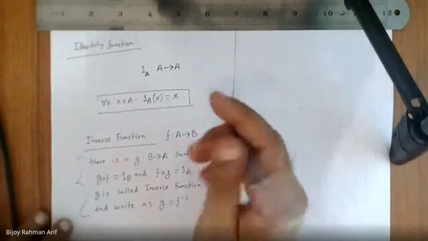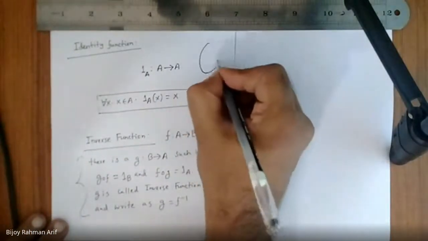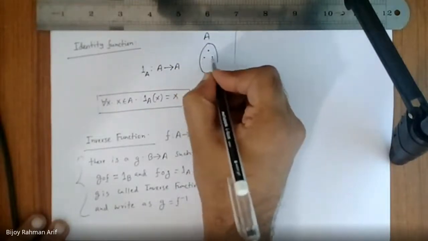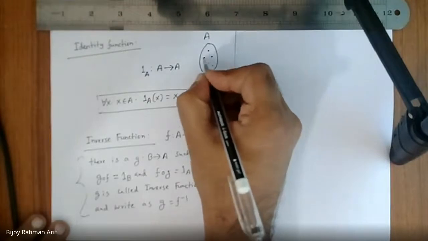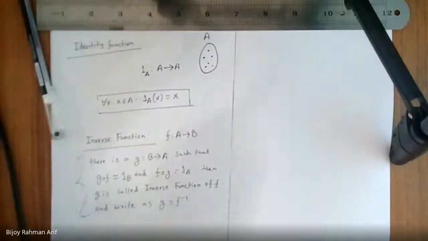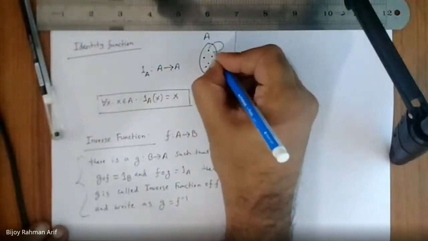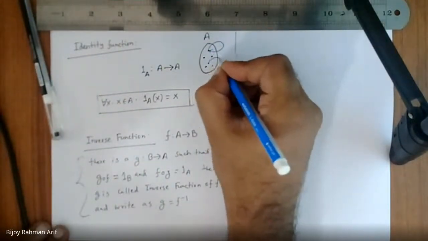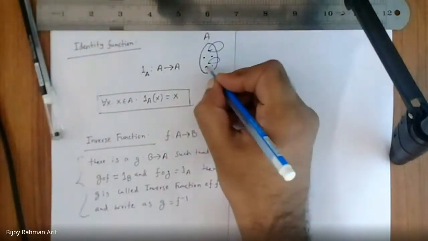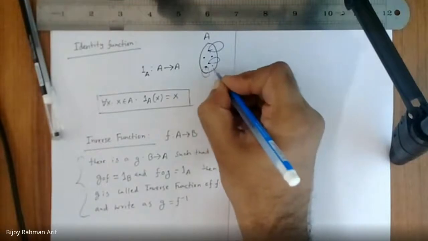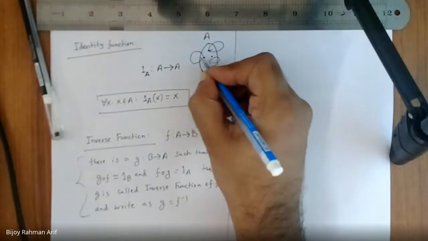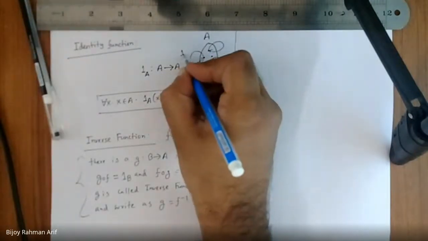What is the identity function? Look at the picture. Suppose this is my A. Here there are a lot of elements, am I right? So 1A is such a function, each element is mapping to itself. Did you get it? Self loop. Each element is mapping to itself. Self loop. Those are called identity functions.